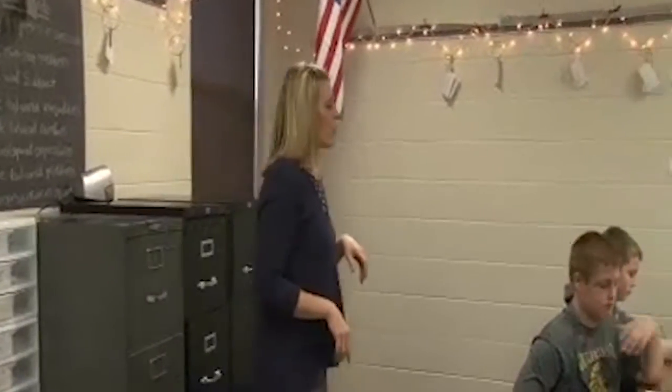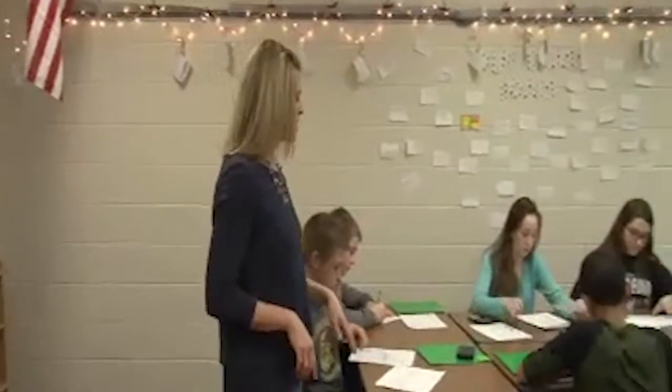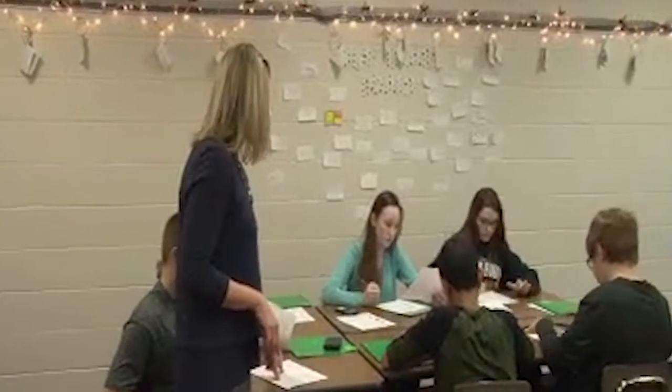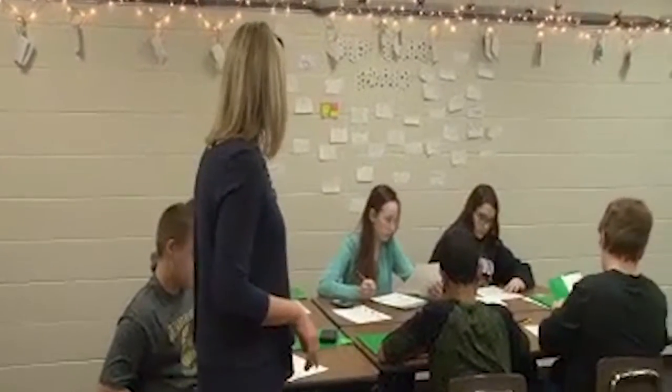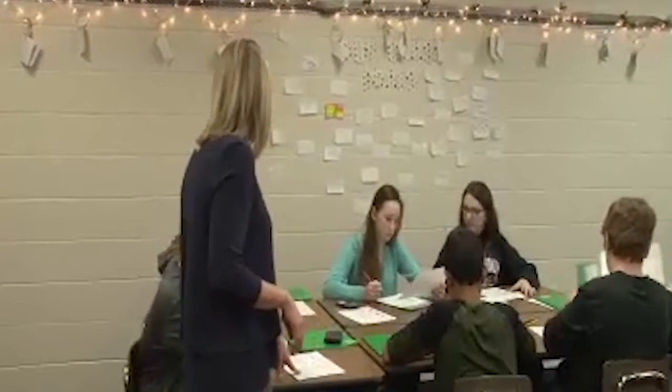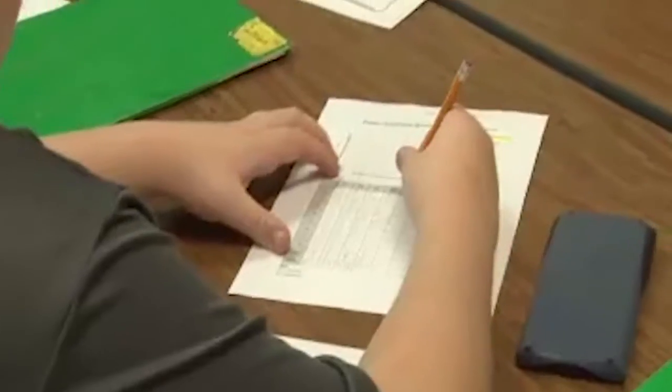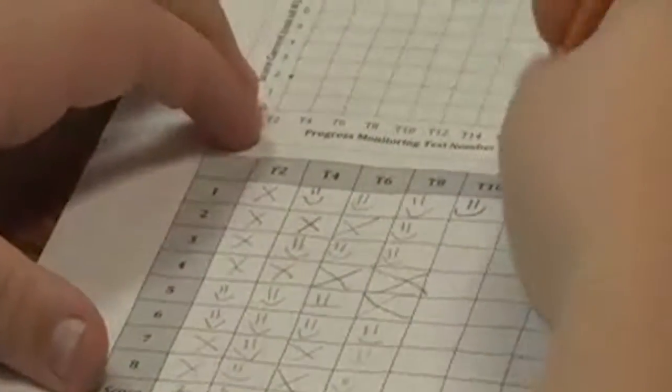So go ahead and graph your results. Remember, if you have a star, you put a smiley face. If you have a slash, you got the question wrong, you put an X in that box. So go ahead and get those graphed for me. Make sure you're on the right side, test 12.